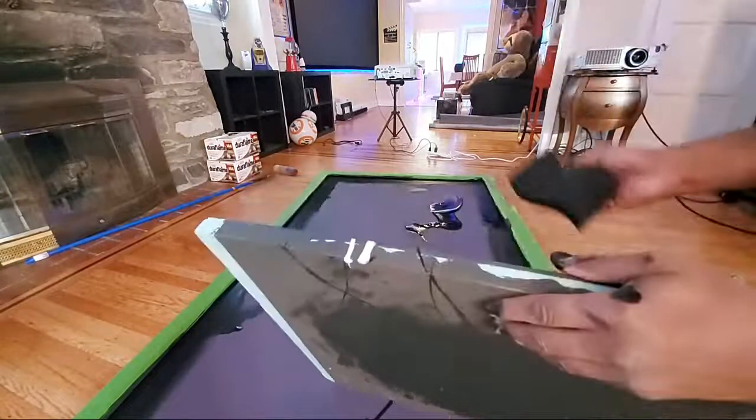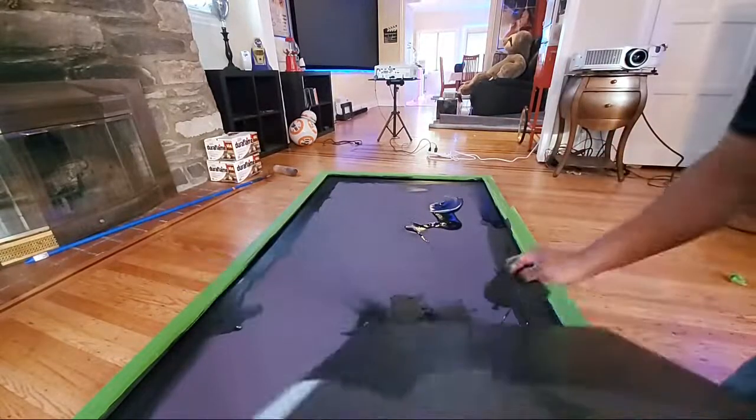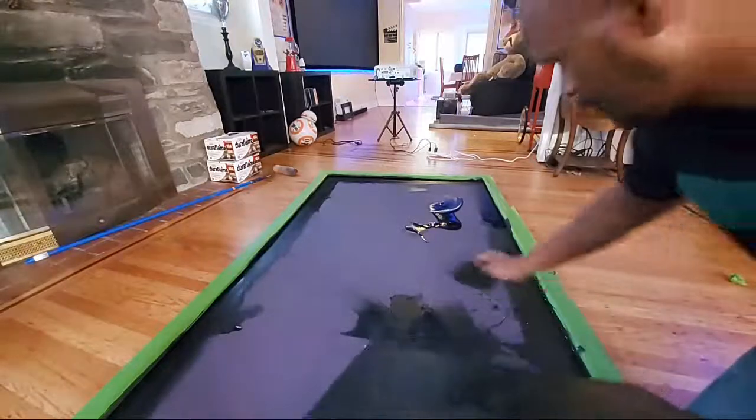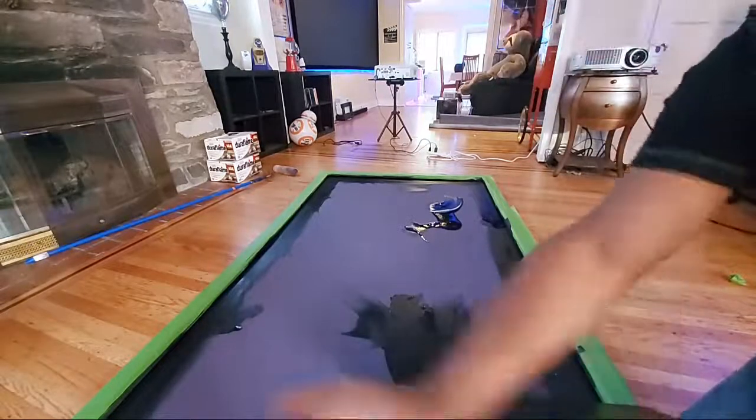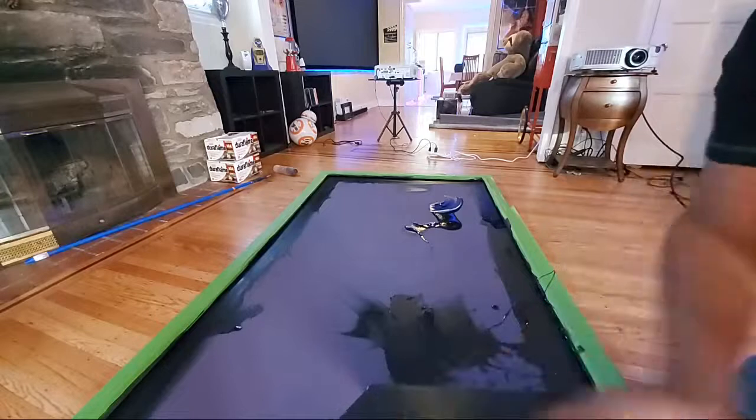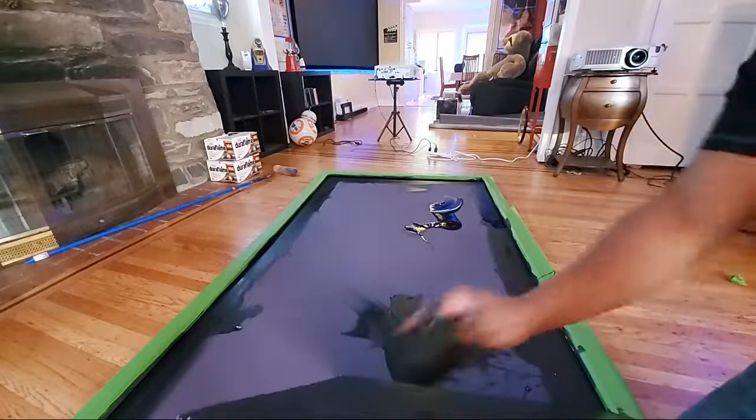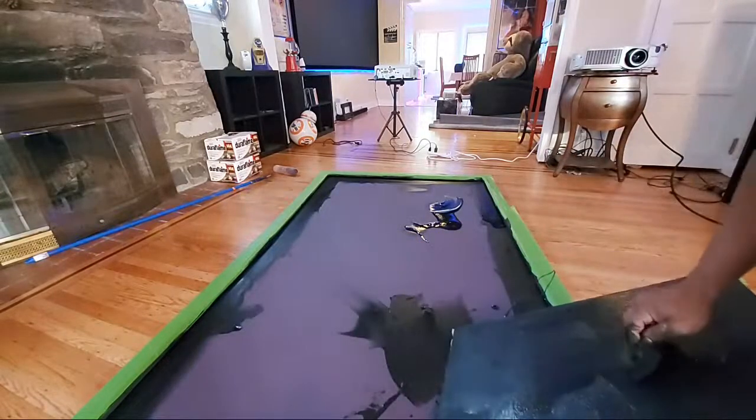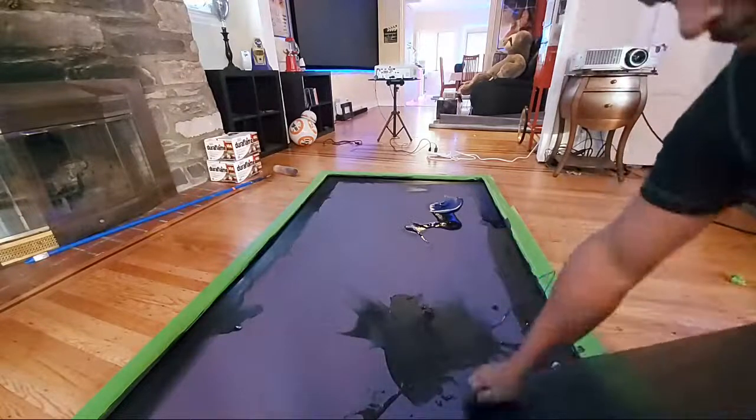And mind you, I'm actually using my screen as a paint pan. How many YouTube demonstrations have you seen somebody doing this on their screen?